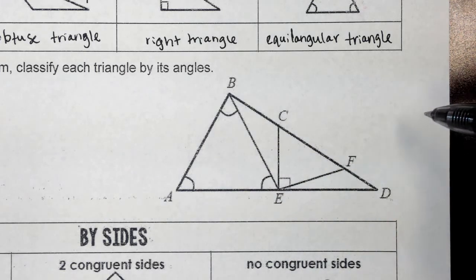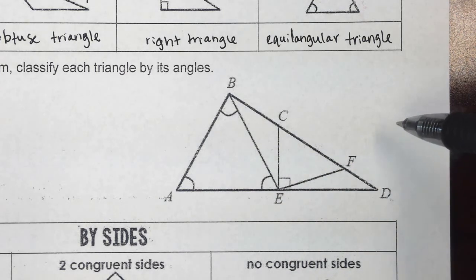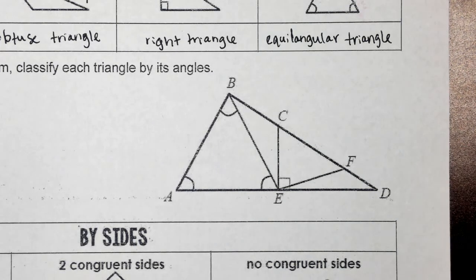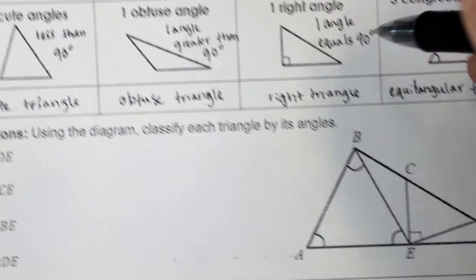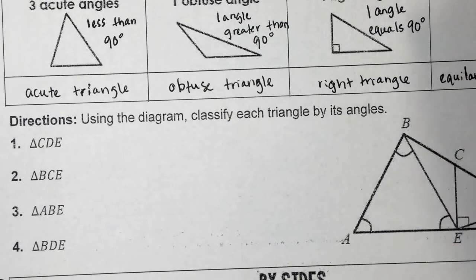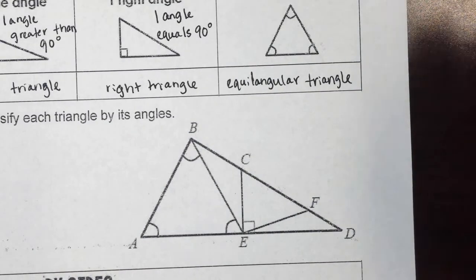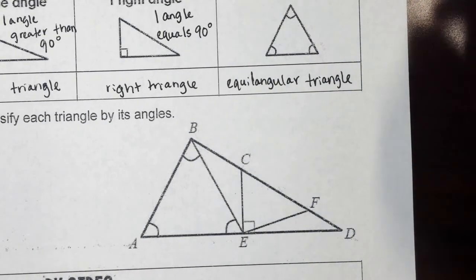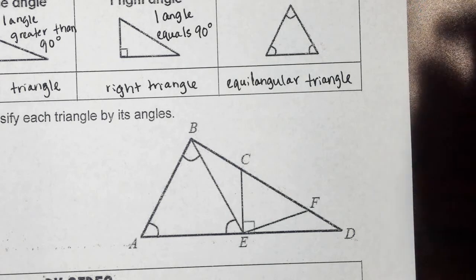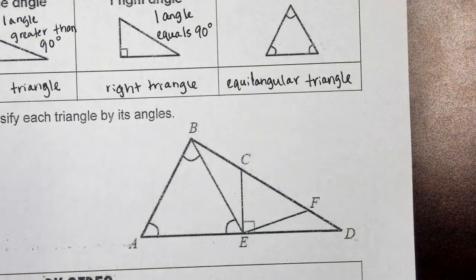And based on the way they name the triangle, that's what triangle they want you to look at. Y'all should still be able to figure this out based on the way we name a triangle. The first one, triangle CDE. Look at your diagram. Find triangle CDE. Based on the way they named it, look and find that triangle in the diagram.